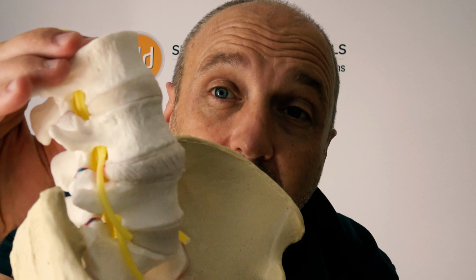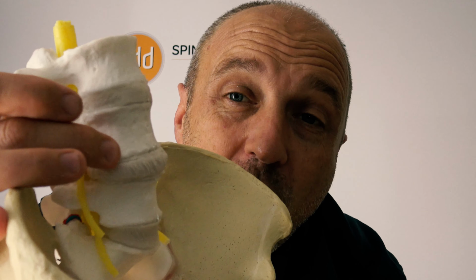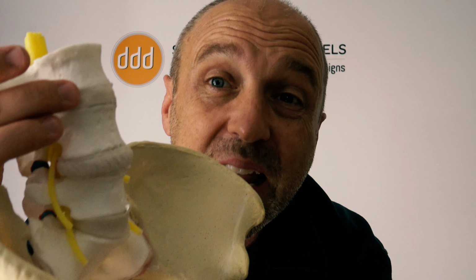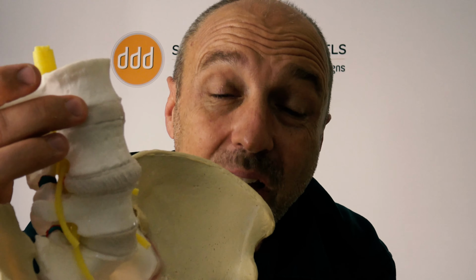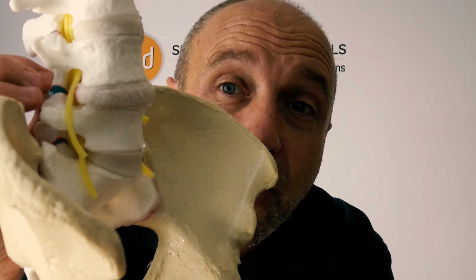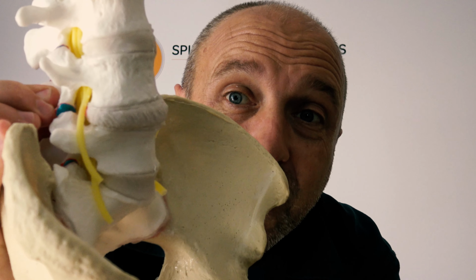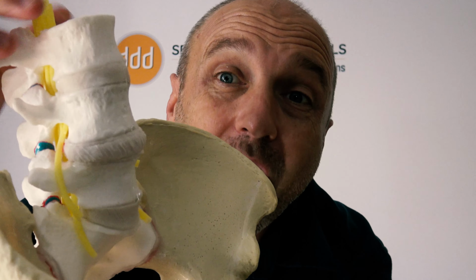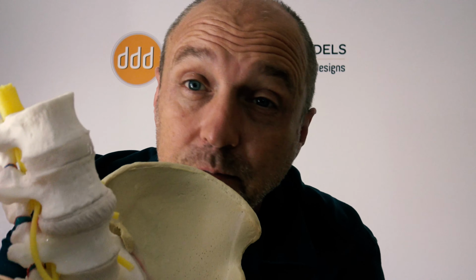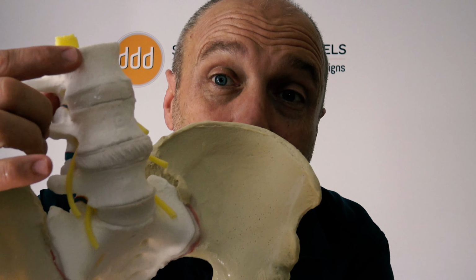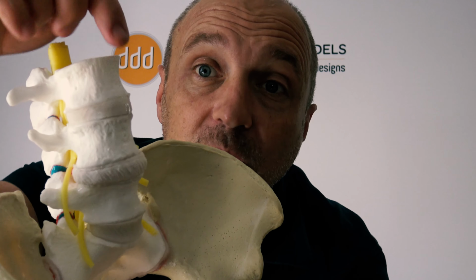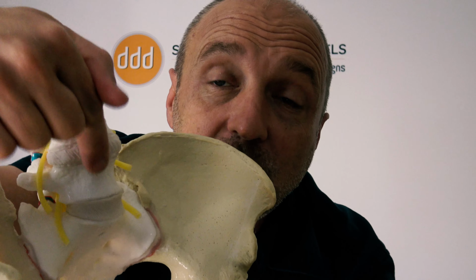When movements occur more compared to the adjacent level, we call this hypermobility, instability perhaps, but there are these micro movements that occur in excess to the one beside it. Each segment needs to move a certain amount. We call this stiffness. So there's appropriate stiffness that needs to be at each level.